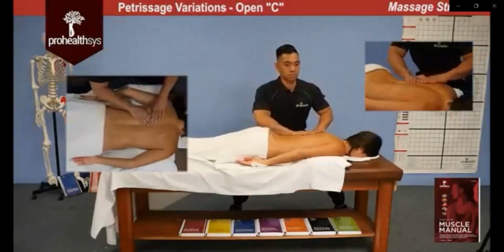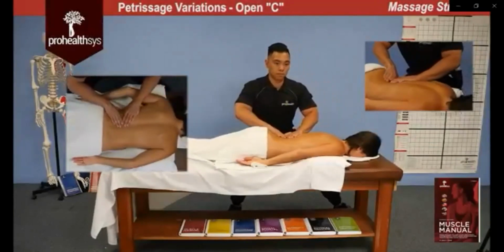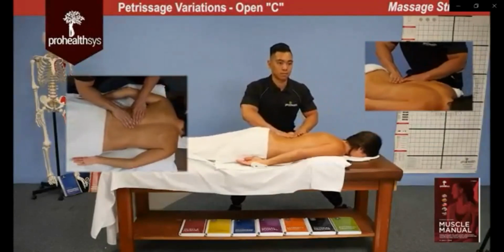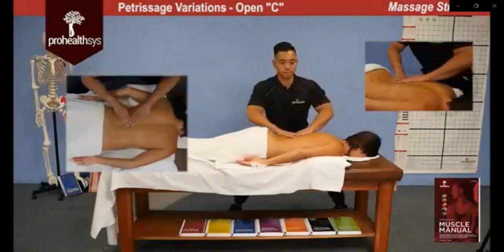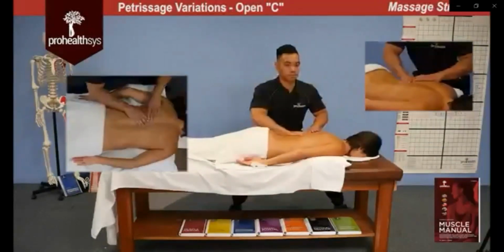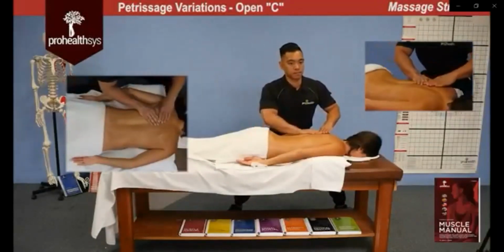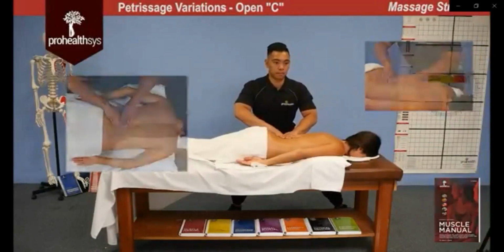Pressure and release alternates from one hand to the other in a wave-like motion. When applied to the extremities, pressure is slightly more on the upstroke following venous return. Hand position and specific shape will change according to the size and shape of the body region being treated and the size of the therapist's hands.